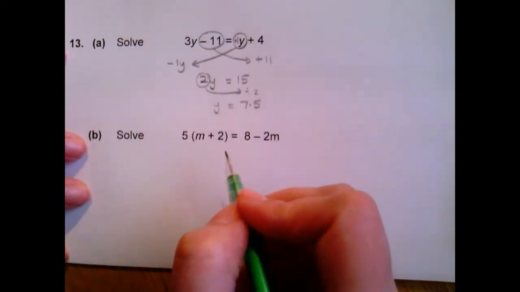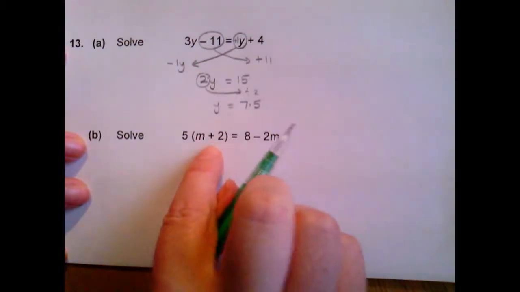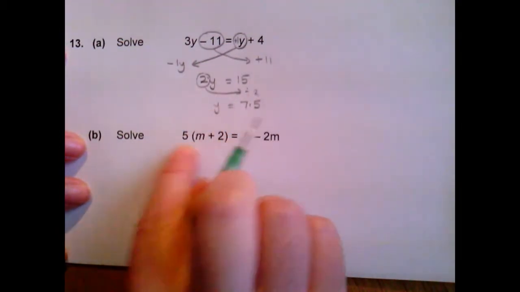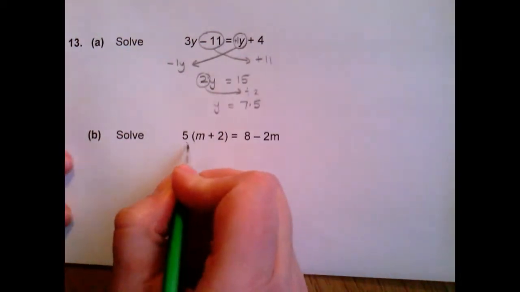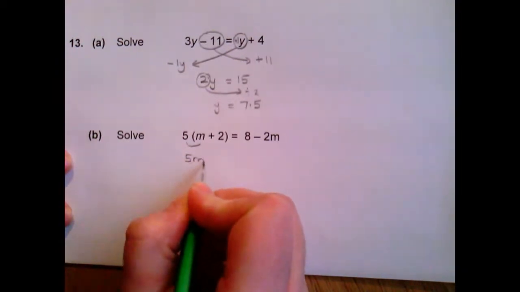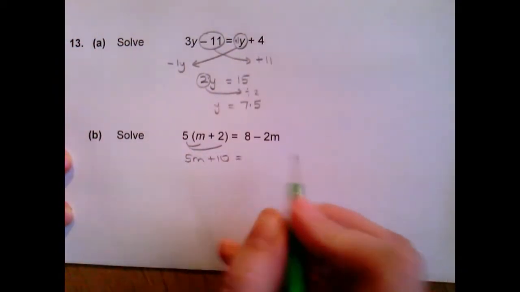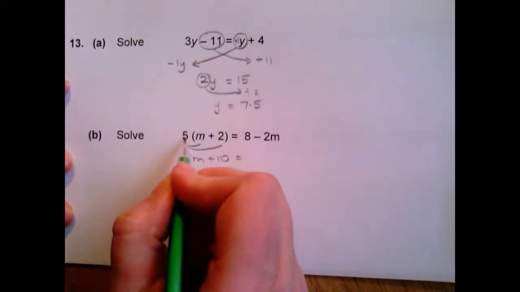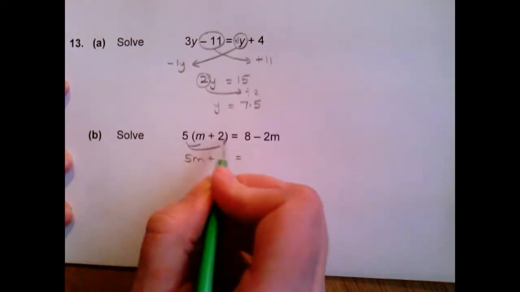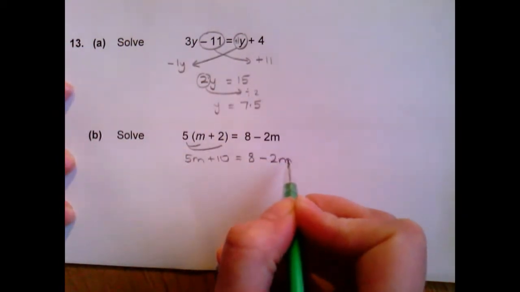Part B is solving again with letters on both sides again, but this time one side has a bracket in it. So the first thing you would need to do is get rid of the bracket. So multiply everything inside by 5. So 5 times m gets you 5m, and then 5 times 2 would get you 10. This side doesn't have a bracket, so you don't go multiplying it by 5. The only thing that you multiply by 5 is what's in this bracket. So the 8 minus 2m stays as it is.